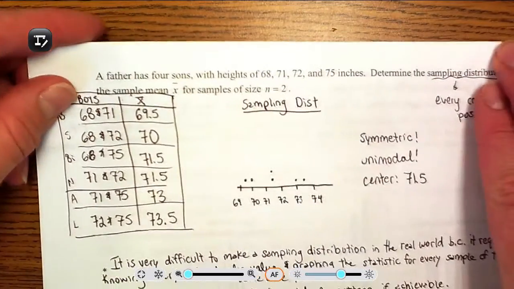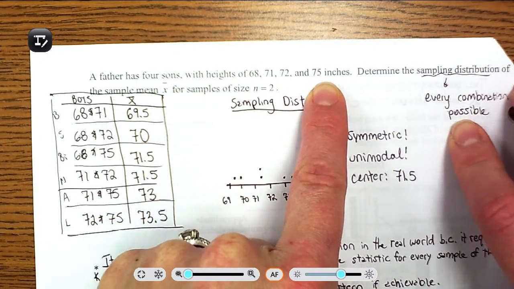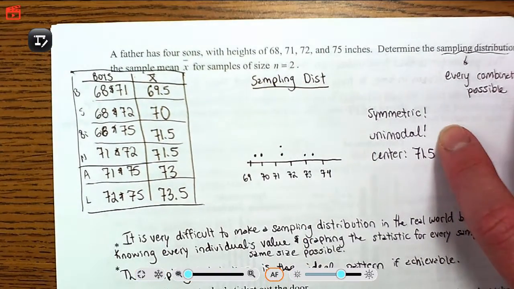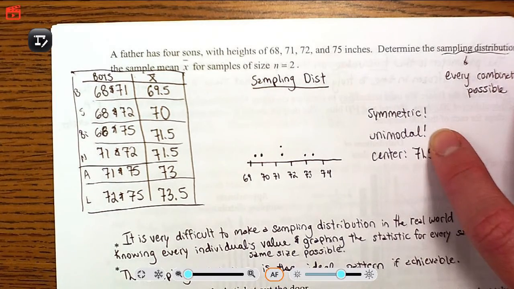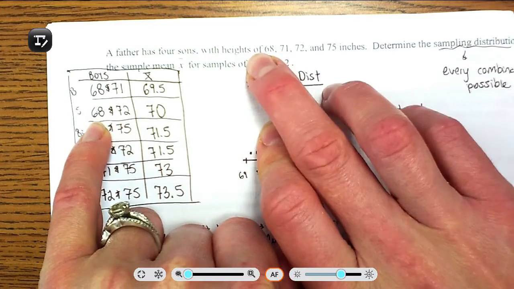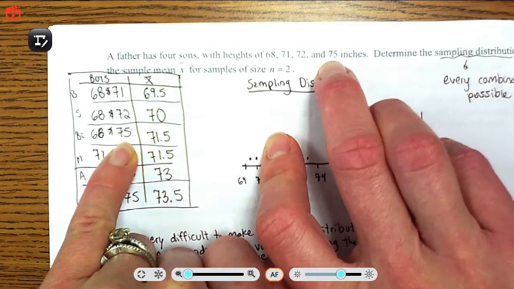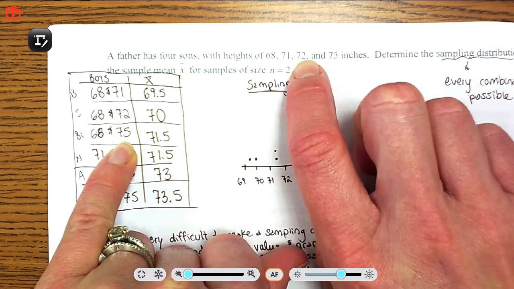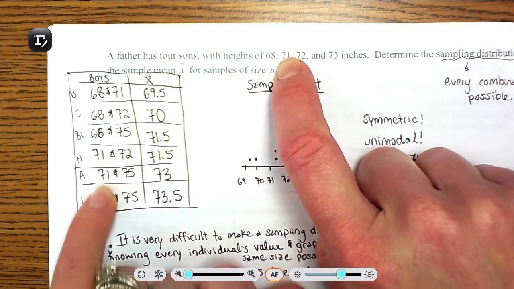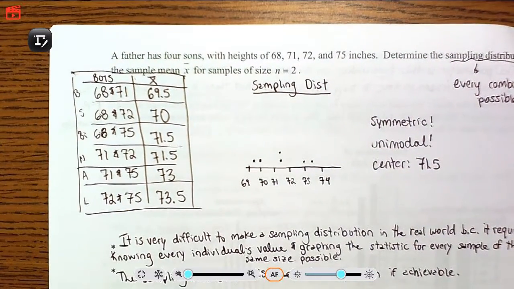All right. A father has 4 sons with heights 68, 71, 72, and 75 inches. Determine the sampling distribution of the sample mean x bar for sample sizes of size 2. Now, we can go ahead and take the 68 and 71 boy and get the mean, the 68 and 72 boy and get the mean, the 68 and 75 boy and get the mean. So then we did the first and second, the first and third, and the first and fourth boy. Now I need to do the second and third boy, and the second and fourth boy, and then the third and fourth boy. Then I've combined all the pairs of boys together.